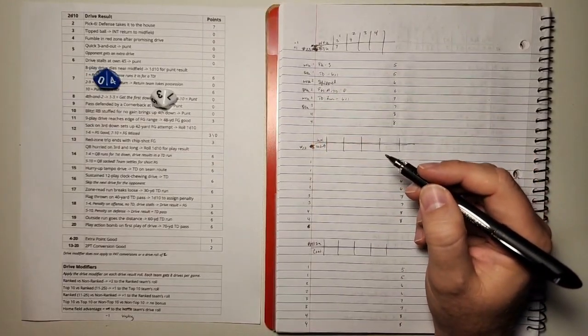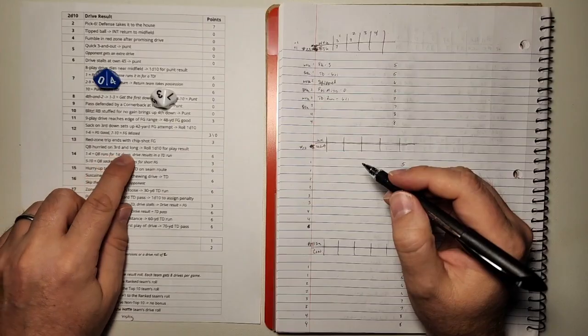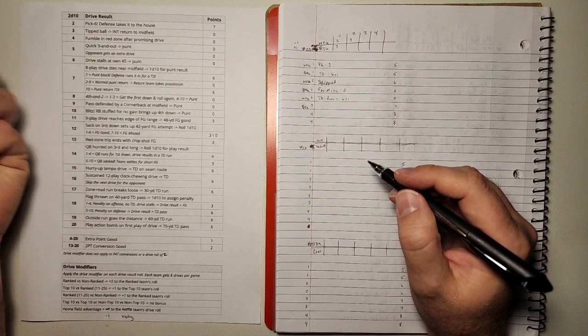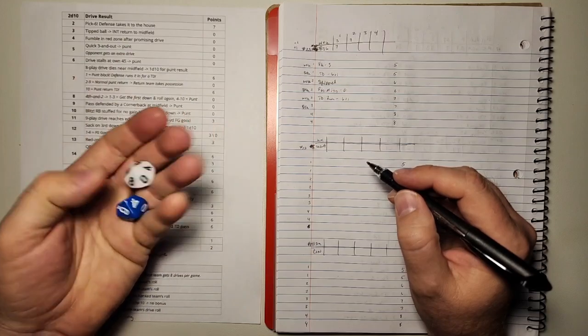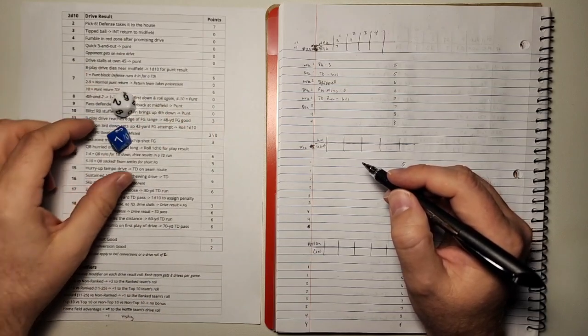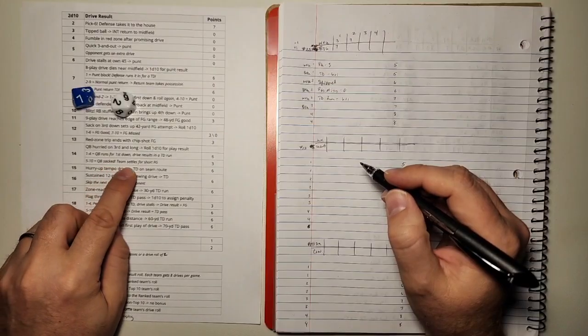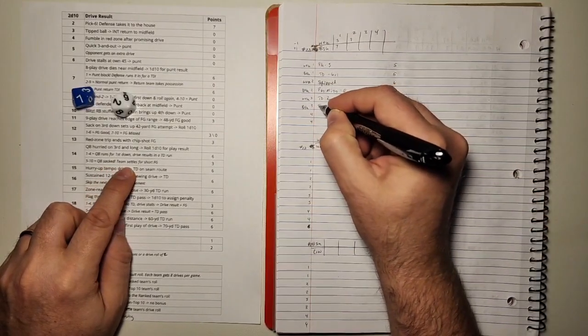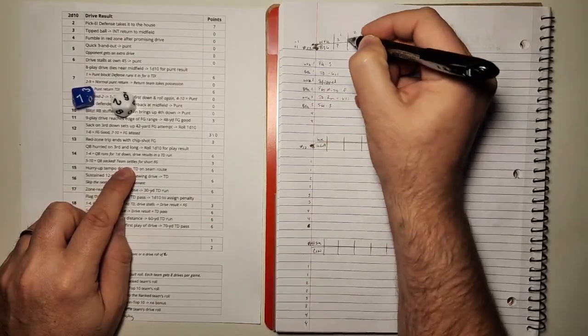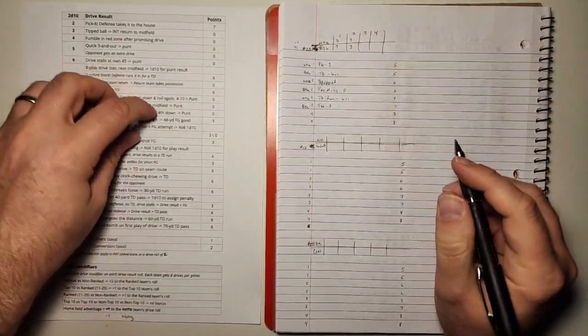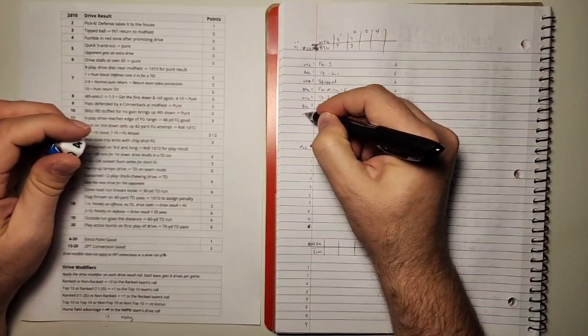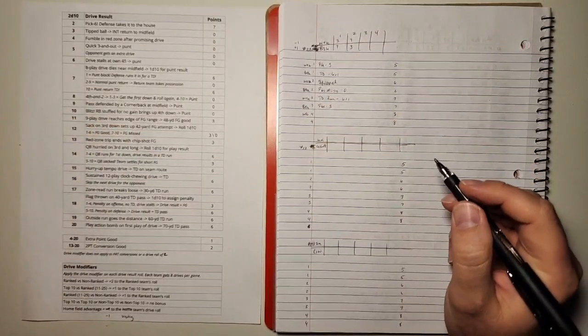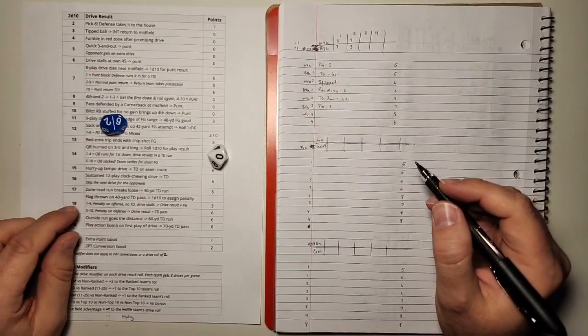BYU with the ball. Their first drive of the second quarter, 14. Quarterback is hurried on 3rd and long. We roll the D10 for the play result. Again, it's the blue die. 7. Quarterback is sacked. Team settles for a short field goal. Field goal is good, and we are tied up at 10.